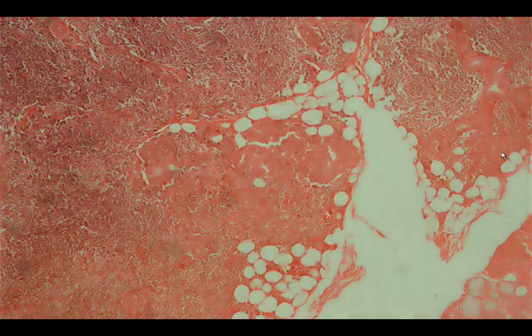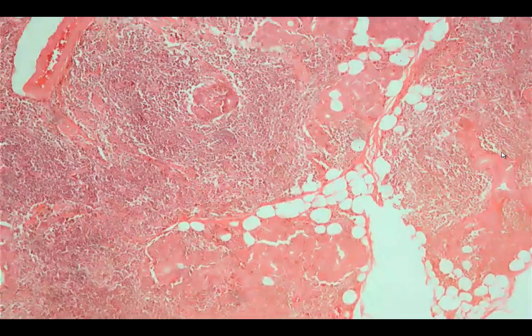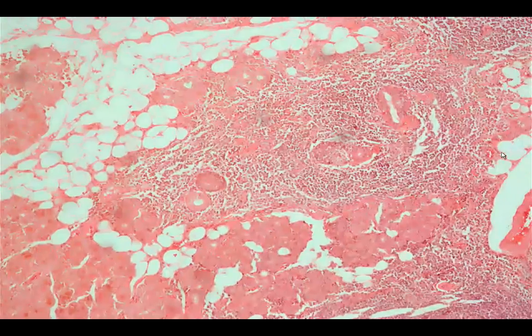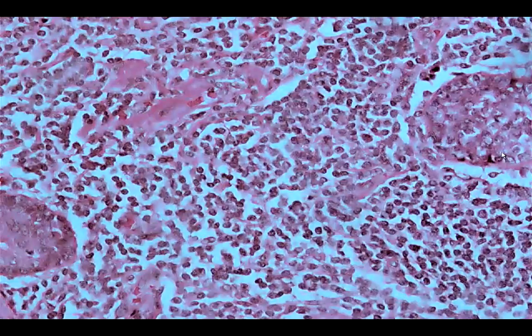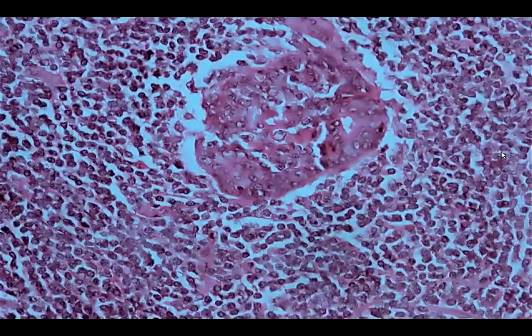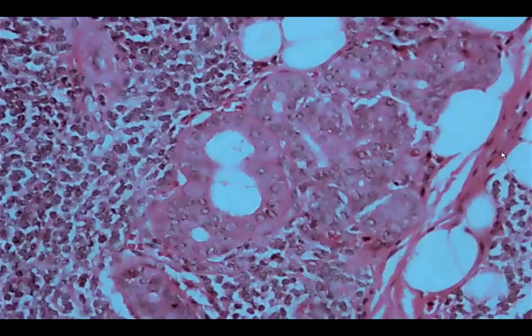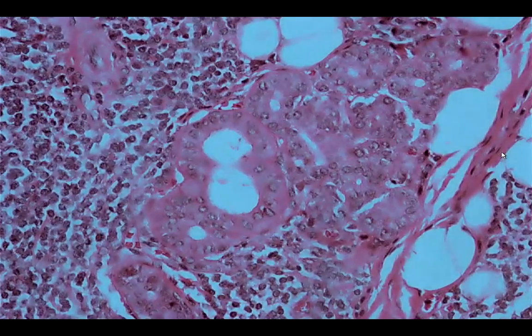Let's try to look at this one again, so that you would appreciate it. You have the serous acini, and seen in some areas would be dense numbers of lymphocytes. Sometimes they would surround these ducts, and sometimes they would occlude the ducts, causing retention of the saliva.